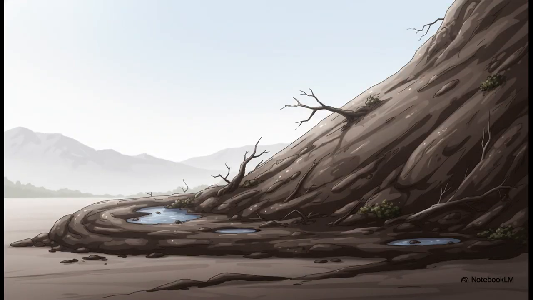Because this slurry flows pretty much like a liquid, the aftermath looks totally different from, say, a rockfall's jagged scree slope. A mudslide leaves behind this bulging, lobe-shaped deposit at the base. The material literally just flows out across the ground and comes to rest in this very distinct, rounded shape.